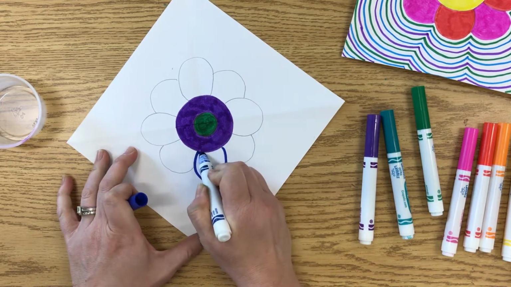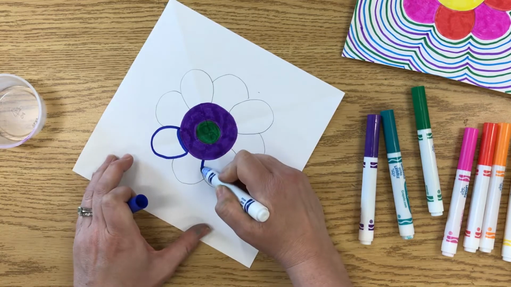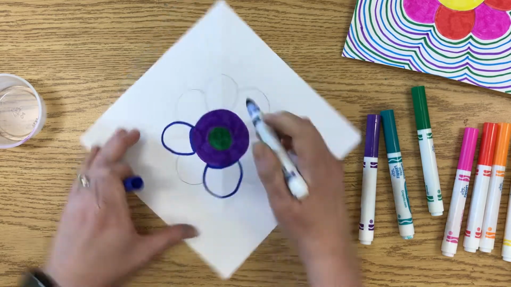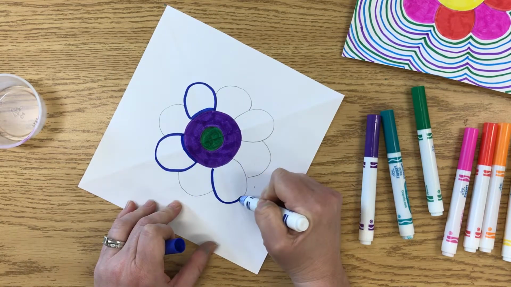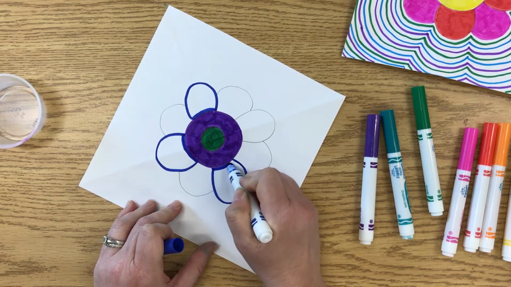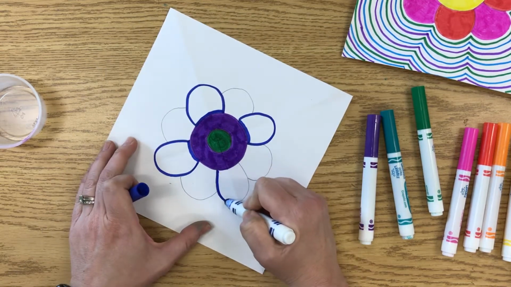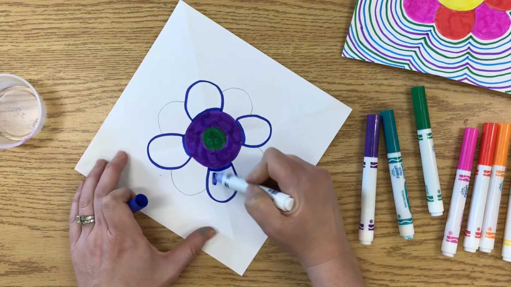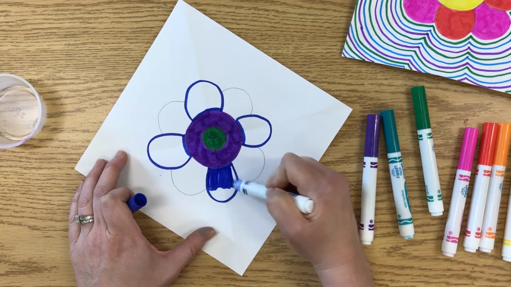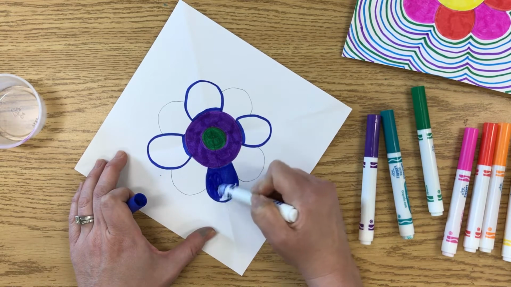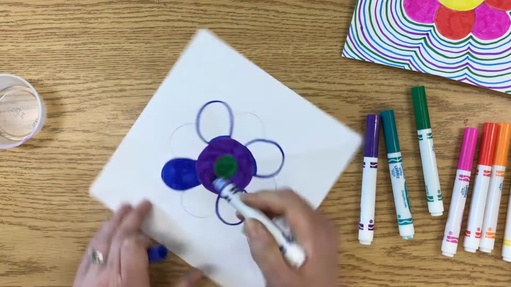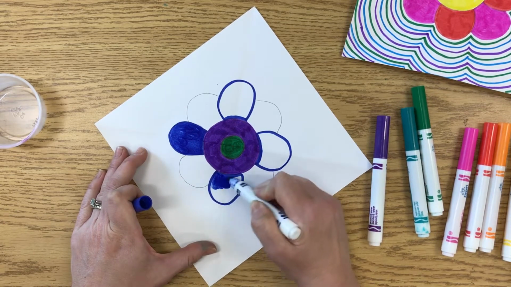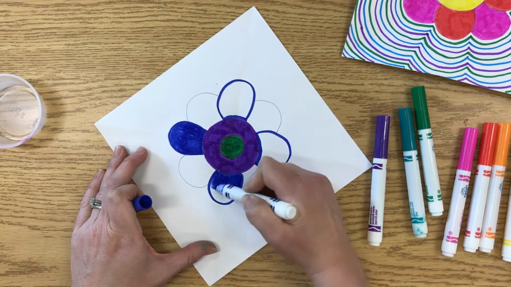I'm going to do the 4 that I drew the first time I did the petals, the ones that are on the creases. I'm going to do those in blue here, and then I think I'll do the opposite ones maybe in that teal color I have. So I'm outlining the space first, using more of the tip of my marker, and then to color it in, I use more of the side. A lot of times I kind of do a swirl with my marker when I'm coloring, and that way I don't get all those streaks.